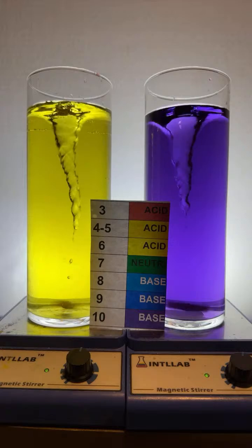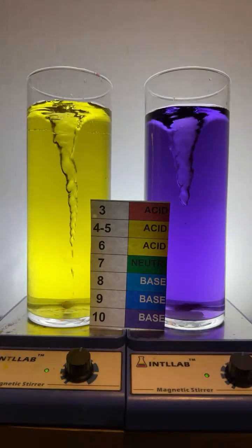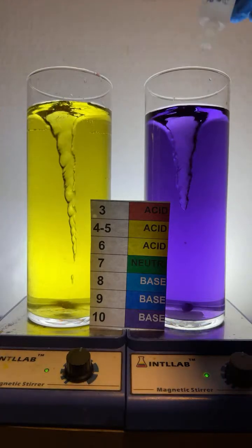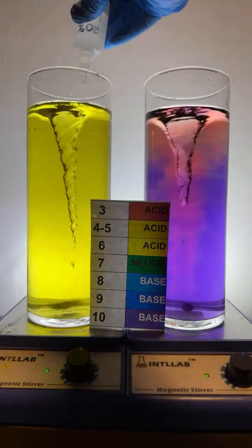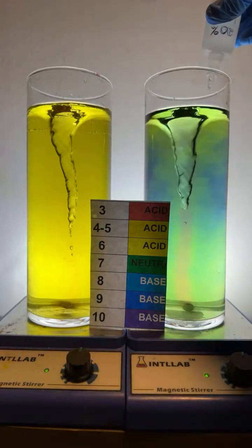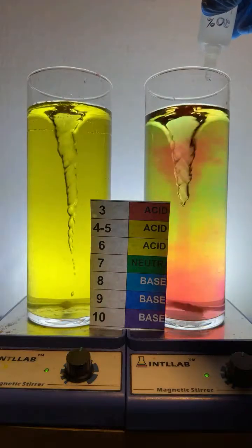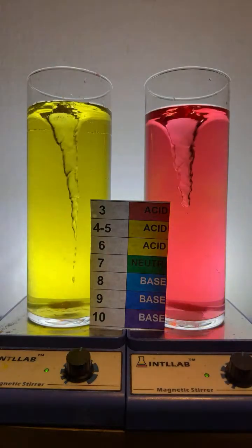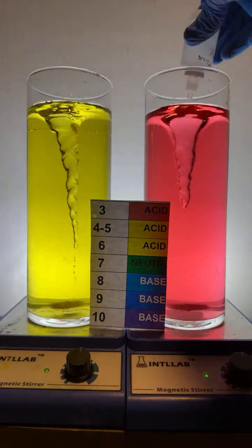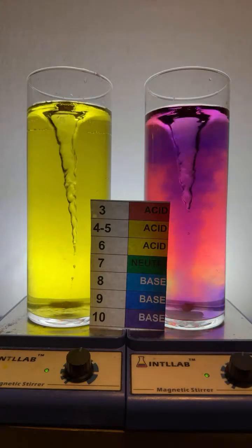Let me tell you what it is. In these flasks, I have some water, and to the water, I've added a universal pH indicator. Well, what is a universal pH indicator? It's just a mixture of dyes. But what's interesting about this mixture of dyes is it changes color depending upon pH. And pH is just how acidic or basic something is.